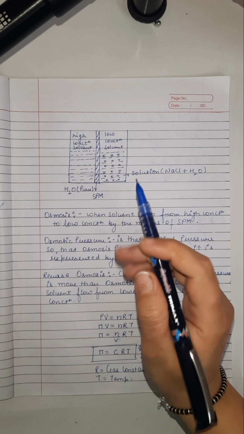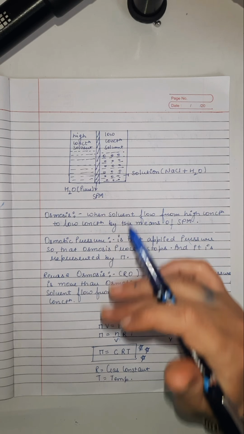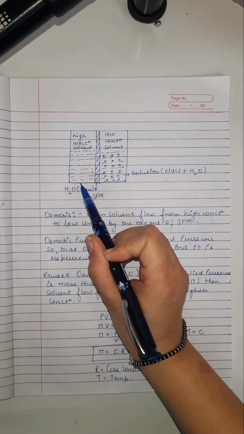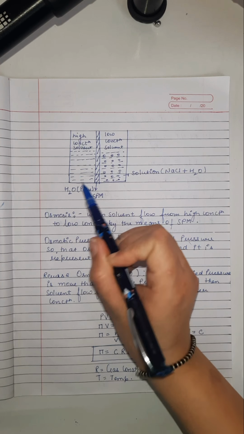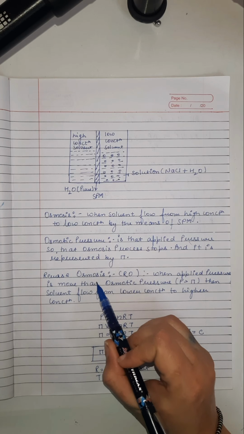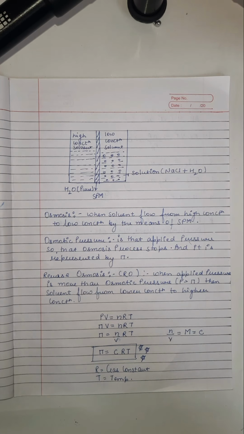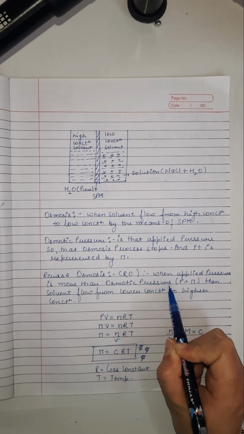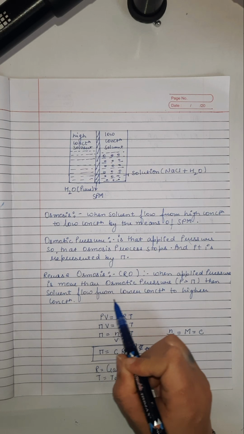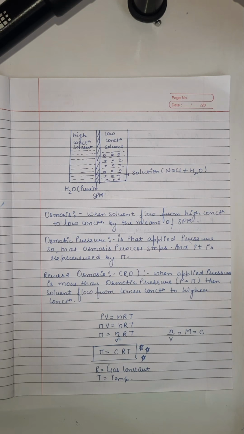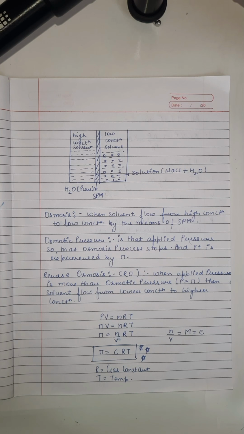Now, if we want water to flow from low concentration to high concentration, then for this we have to apply pressure. We start the process of flow of water from low concentration to high concentration. That process is known as reverse osmosis. Reverse osmosis is that process in which, when the applied pressure is more than the osmotic pressure, the solvent flows from low concentration to high concentration. Now, we want to calculate the value of osmotic pressure.